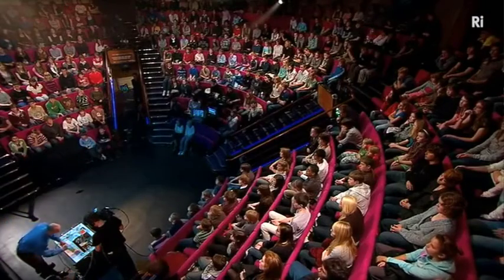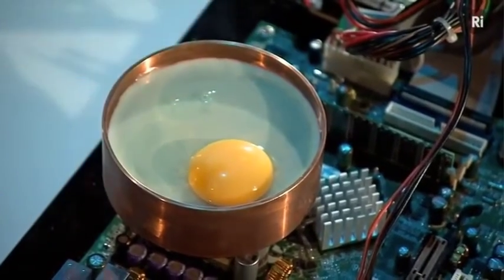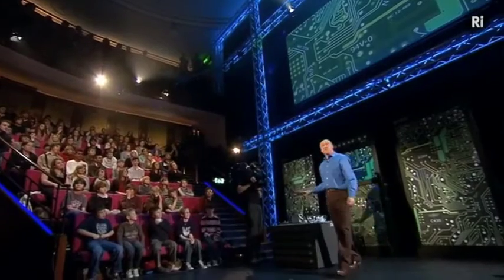Okay, let's have a look and see how our egg's getting on. And it's actually cooking very nicely. In fact, I think my supper will be ready by the end of the lecture. Okay. Now, really, that's just a bit of fun.